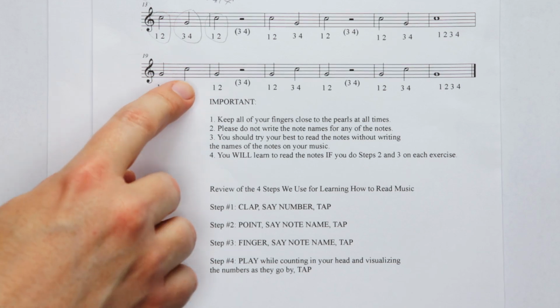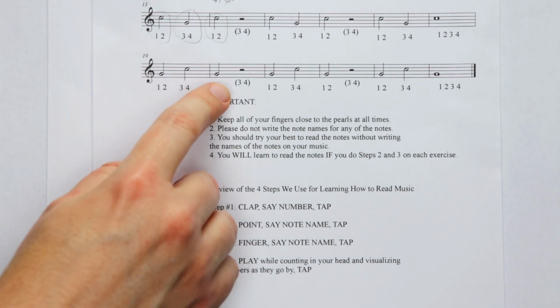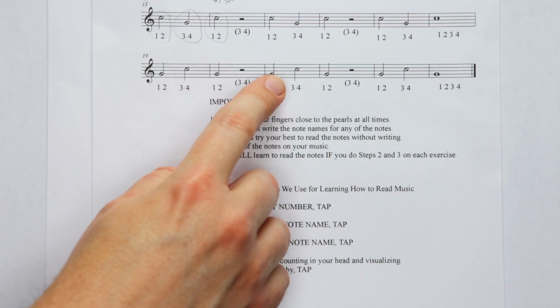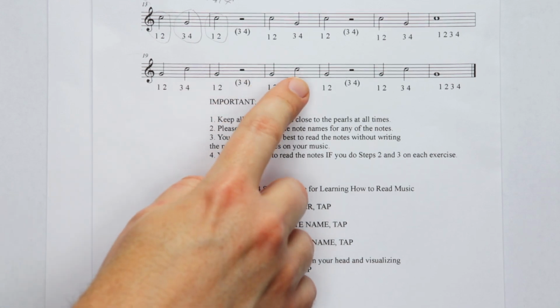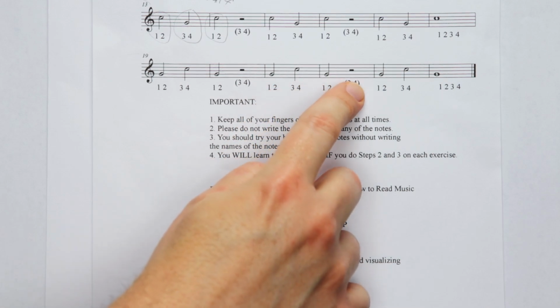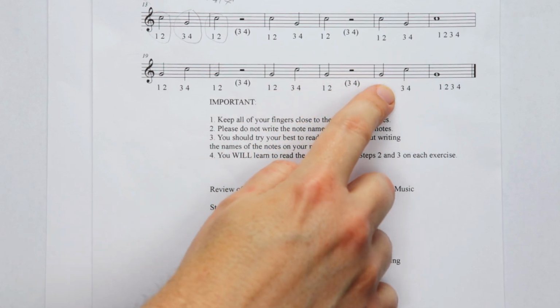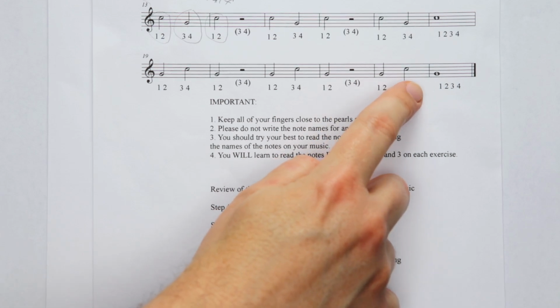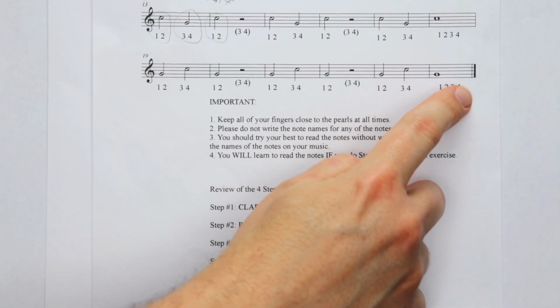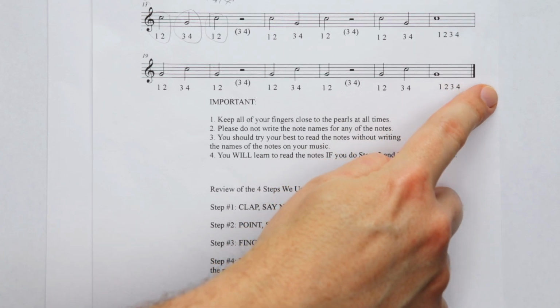G, C, G, rest, rest. G, C, G, rest, rest. G, C, G, 2, 3, 4, and off.